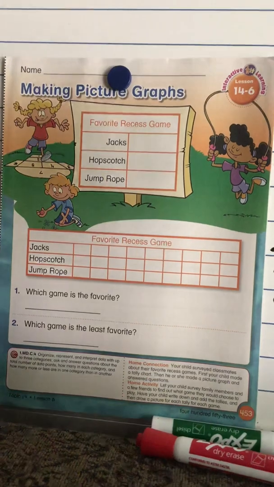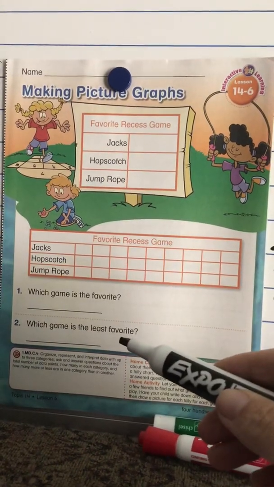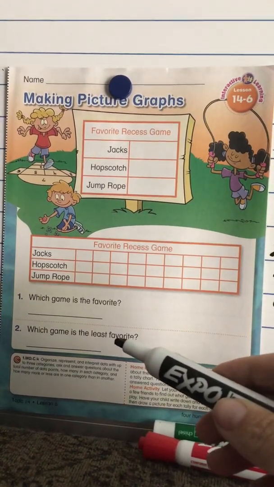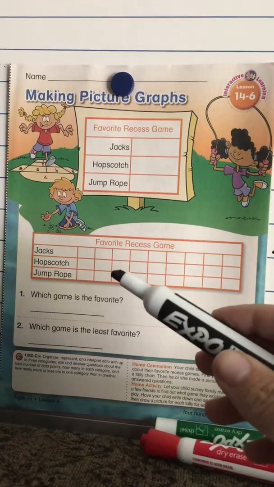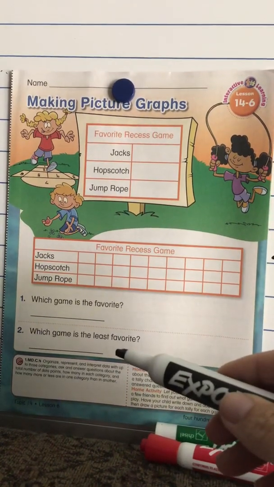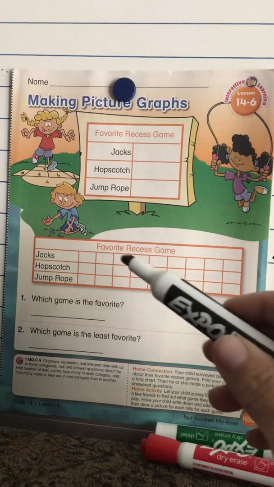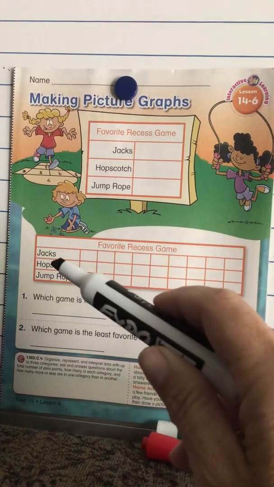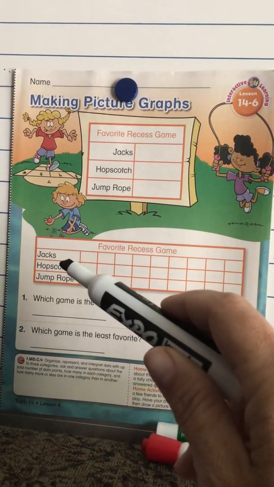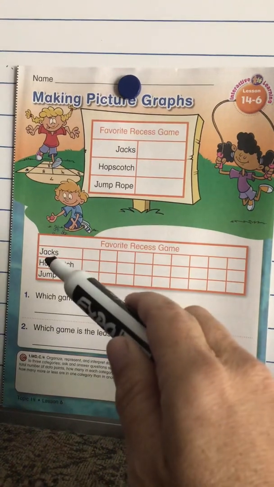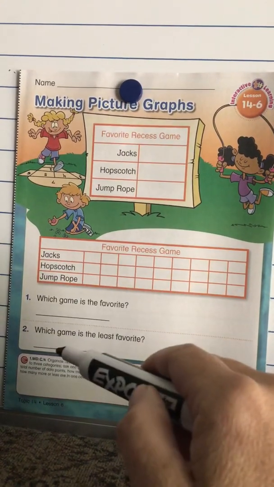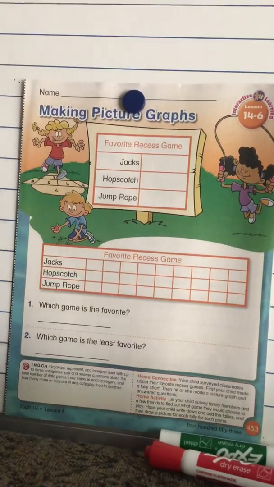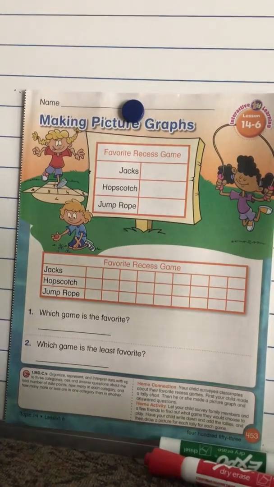Go down to number 2, which game is the least favorite? That means it had the smallest amount. Jacks, hopscotch, or jump rope? Which one was the smallest amount? Jacks had the smallest amount with 6 blocks filled in on our graph. So we're going to write the word jacks on the line for number 2. It had the smallest amount.